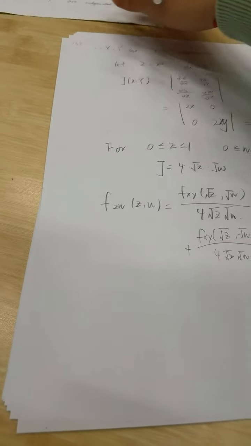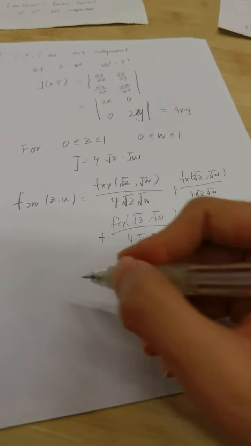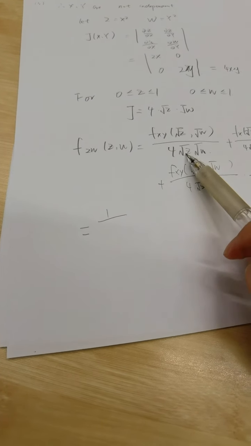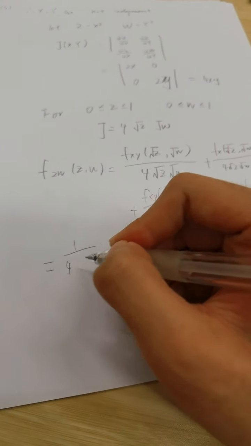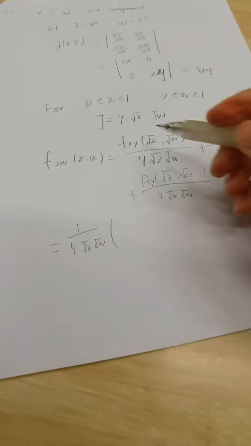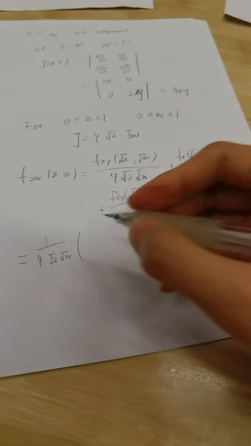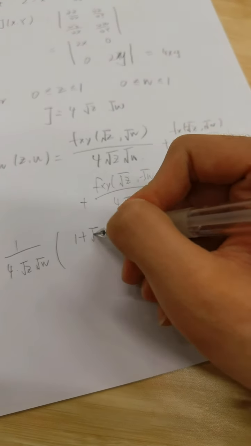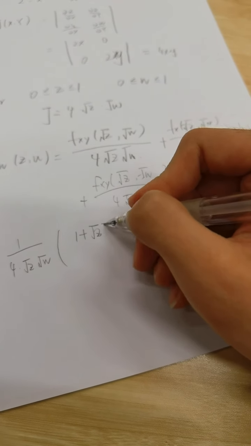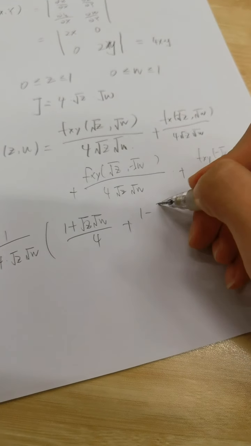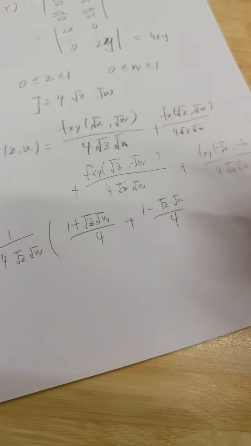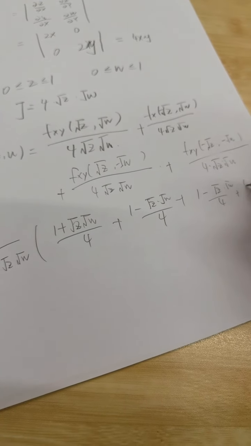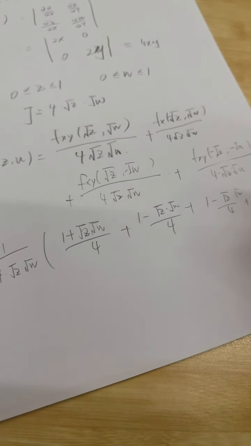So we can calculate this out, which is equal to 1 over 4 times square root z times square root w, where we take out the common factor and put all the other parts together: (1 plus square root z times square root w) divided by 4, plus (1 minus square root z times square root w) divided by 4, plus (1 minus square root z times square root w) divided by 4, plus (1 plus square root z times square root w) divided by 4.